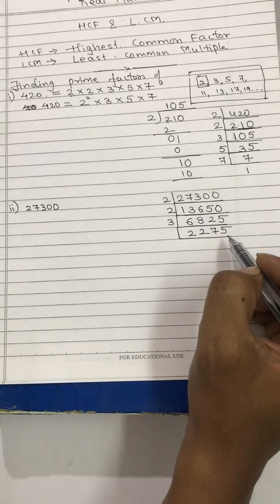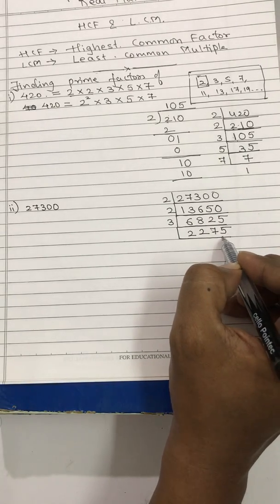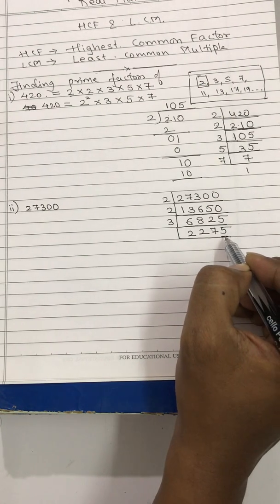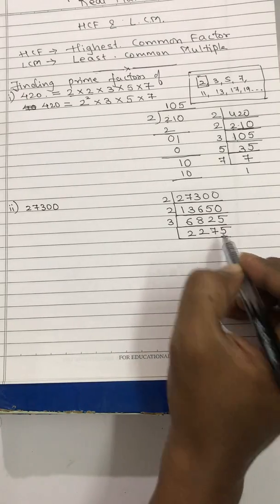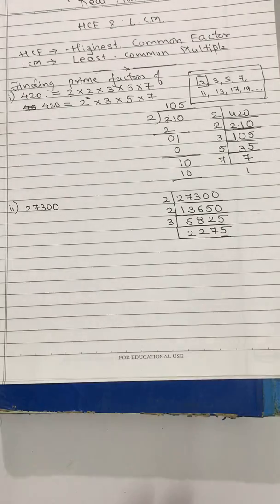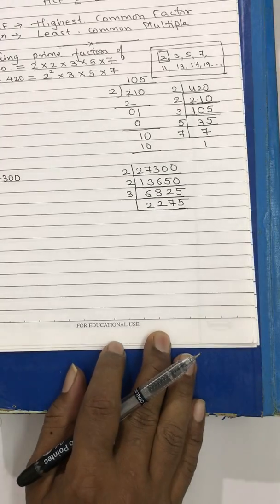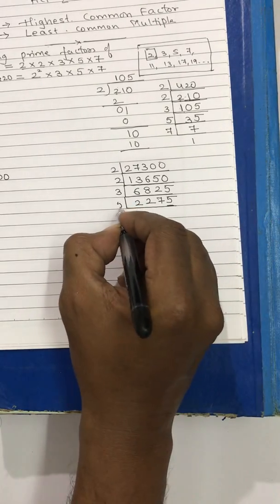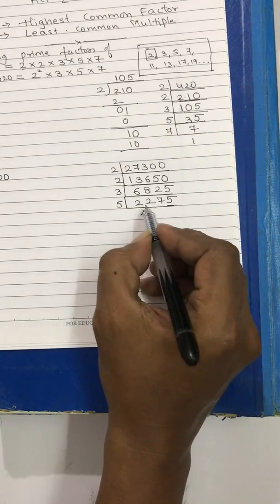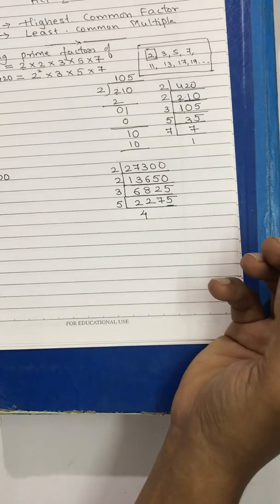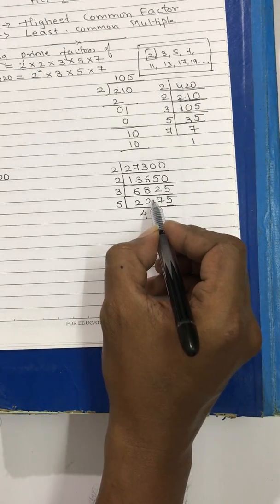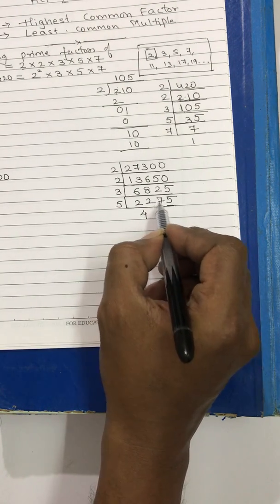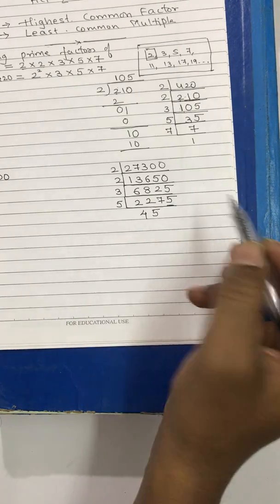So now what? I'll go for 5. To identify whether the number is divisible by 5 or not, what you have to do is just see the digit in the units place. If the digit in the units place is 0 or 5, then definitely this will be divisible by 5. And here also, because the digit in the units place is 5, this will be divisible by 5. So I'll write over here 5 4s are 20. So 22 was the number, 5 4s are 20. 22 minus 20, 2 remains. So I imagine 2 over here, and then 7 comes. This is 27. So 5 5s are 25.